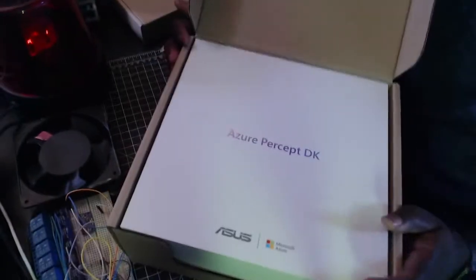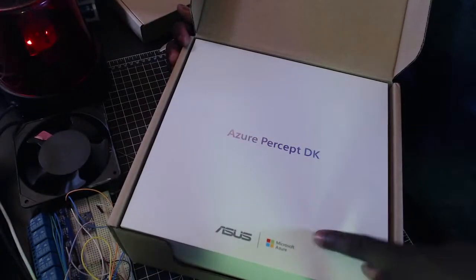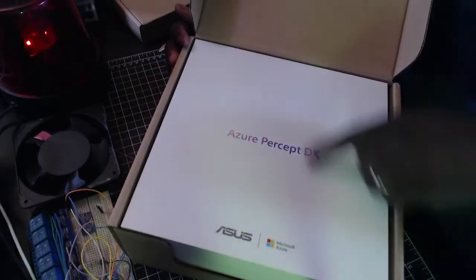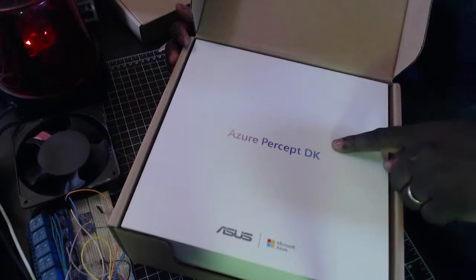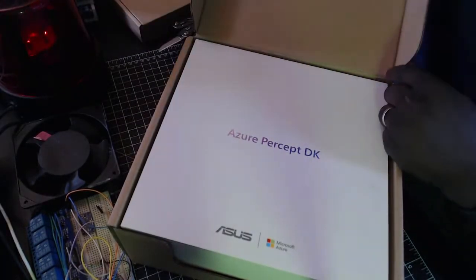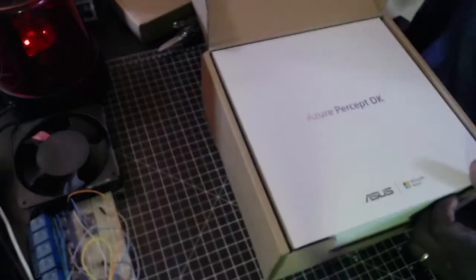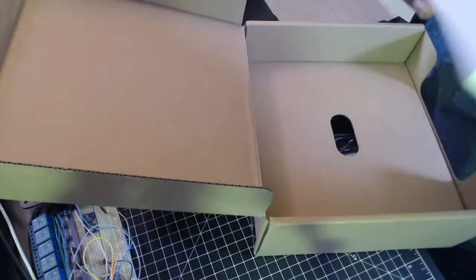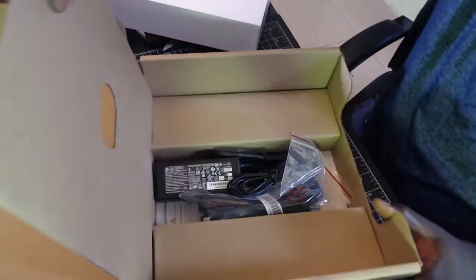Okay, so as you can see, this is the Microsoft certified ASUS kit for the Azure Percept developer kit. I think this is the ASUS one. I'm not sure if it's the same thing, but there's a white variant and then the black variant. I think mine is the black variant. So this is the first set. Let's take everything out and then down here, what do we have?